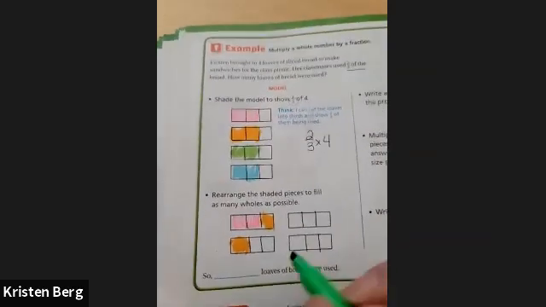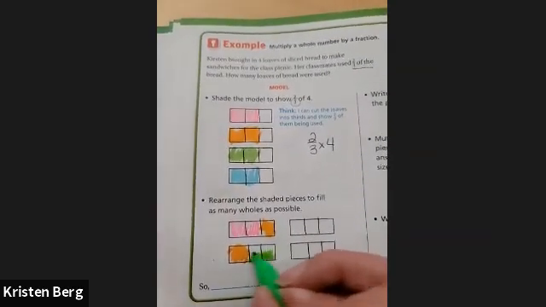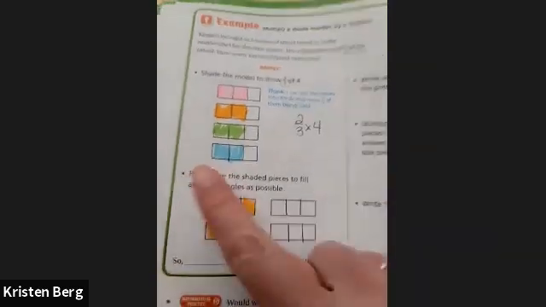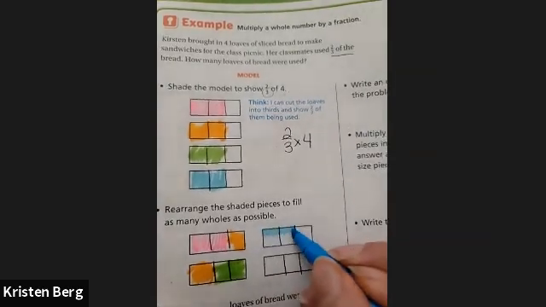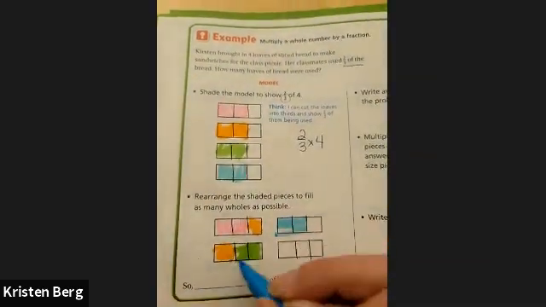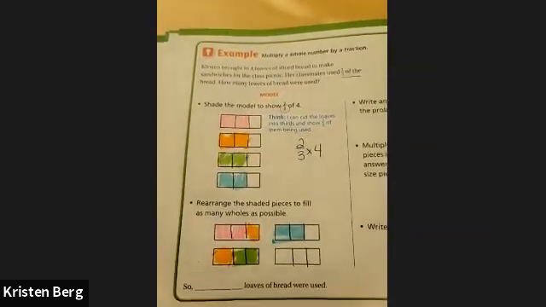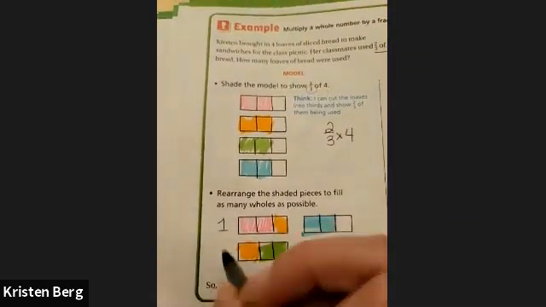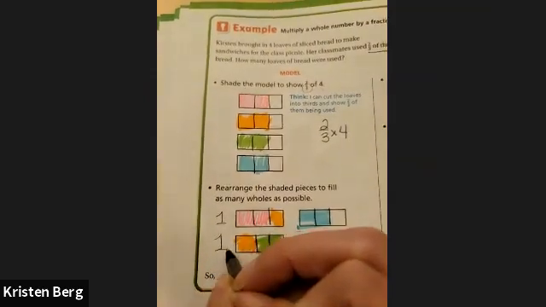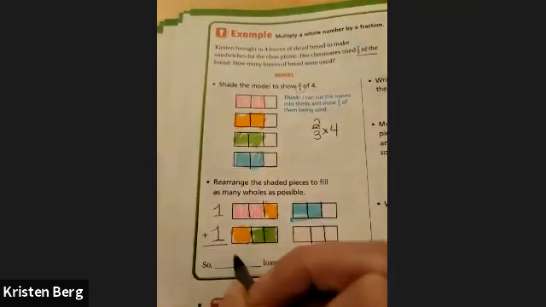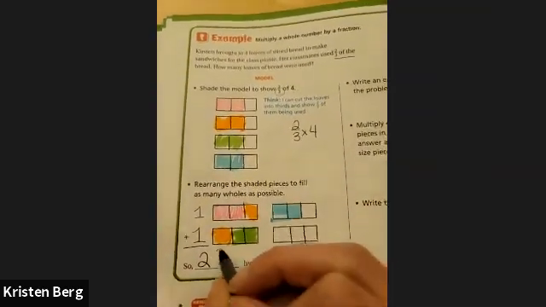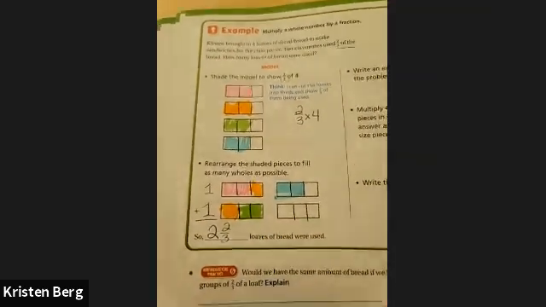Then your green, I'm going to do 2/3 of that, but I am not done with seeing what was used. I still have my blue. When I shade that part in, what is colored is all that was used. Now I just have to count this all up. Here, this was a complete one that is completely filled. Here's another complete whole one. So that comes out to be 2 wholes. And then here it is only 2 out of 3. So my answer should come out to be 2 and 2/3.